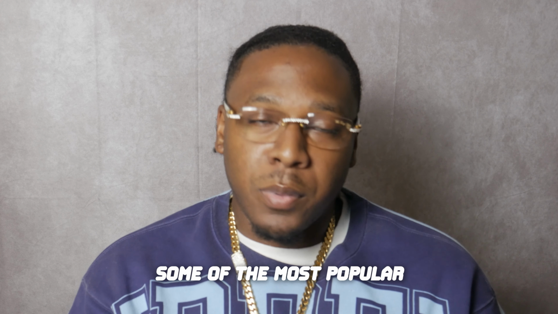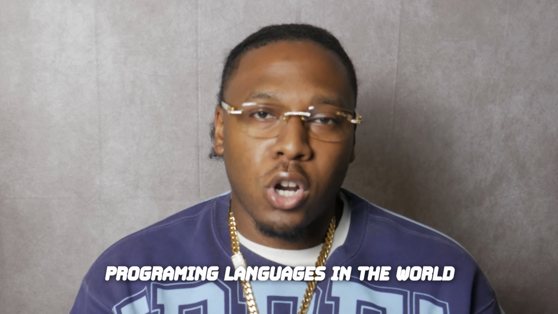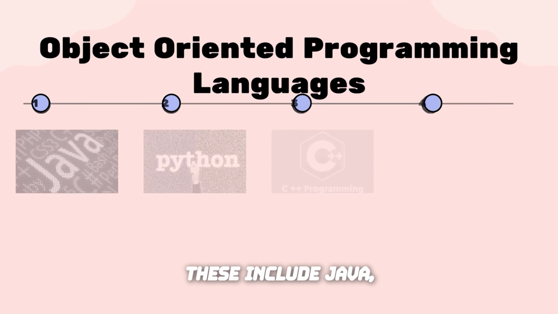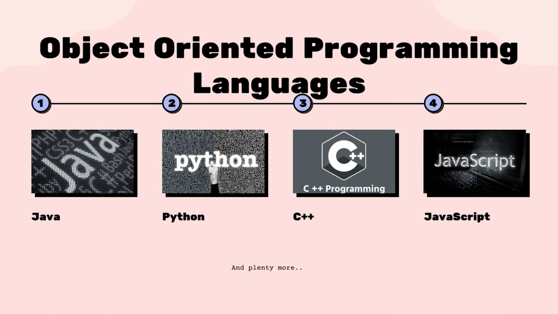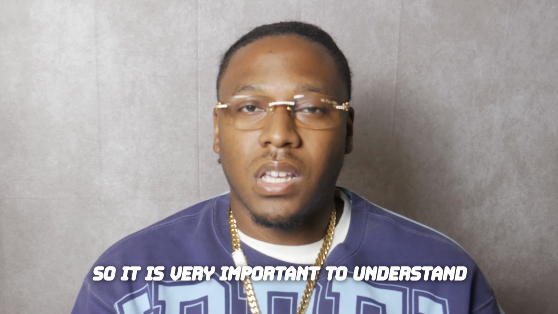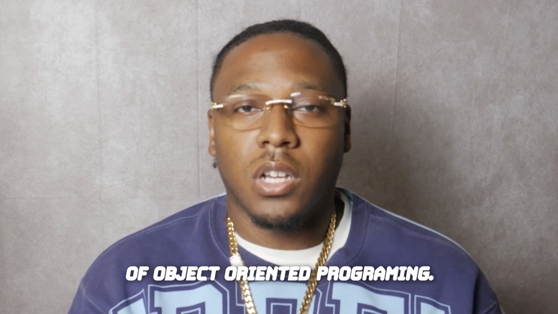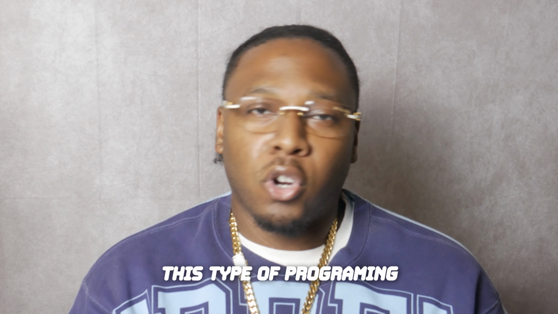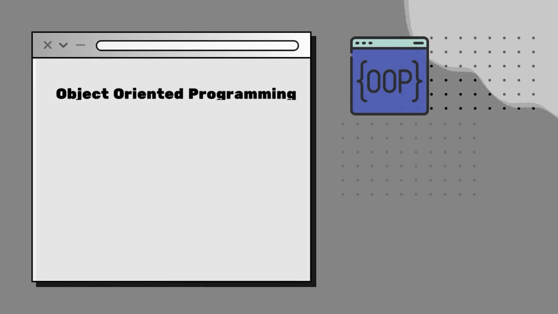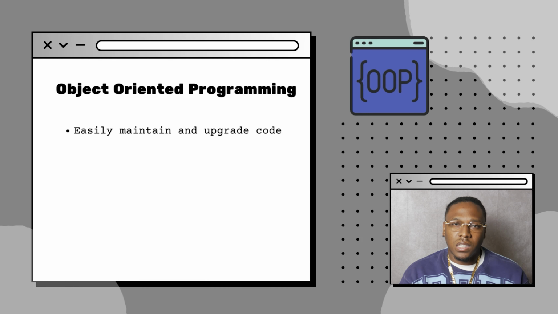Some of the most popular programming languages in the world are object-oriented. These include Java, Python, C++, JavaScript, and a whole lot more. So it is very important to understand these concepts of object-oriented programming. This type of programming makes it easier to maintain and upgrade your software.